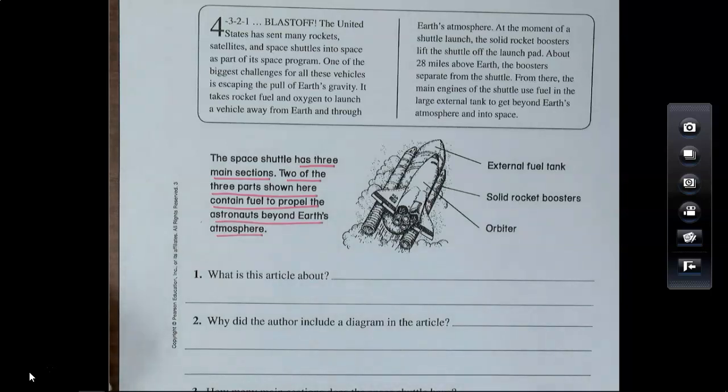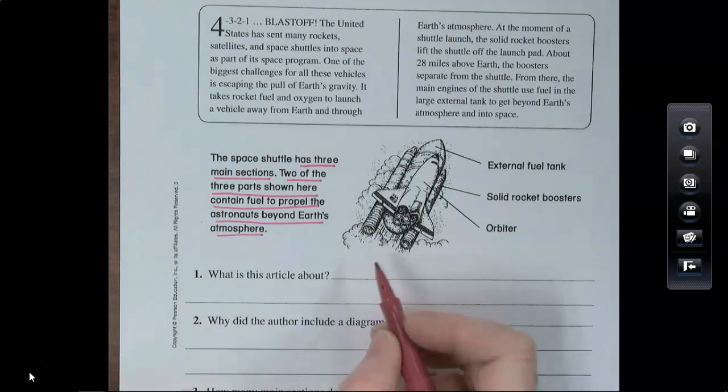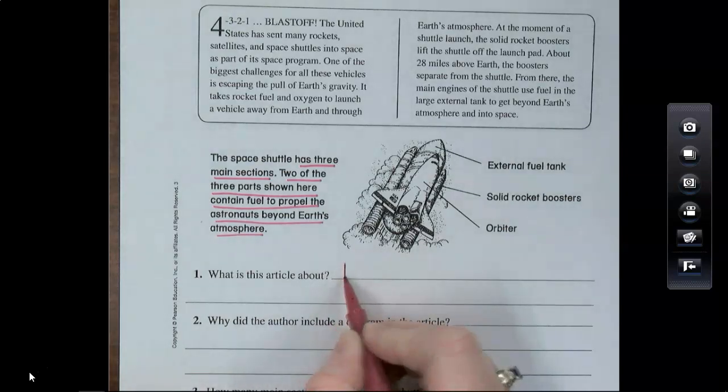Okay, well, what is this article about is our first question. What do you think? What's the whole article about? So question number 1, what is this article about? Okay, so what's the whole thing pretty much about? Well, it's not just about space shuttles. It also talks about rockets, and it talks about satellites. So I would say it's about all of those kinds of things that can be launched. So we would say it's about launching space vehicles. The whole thing is about launching different space vehicles.